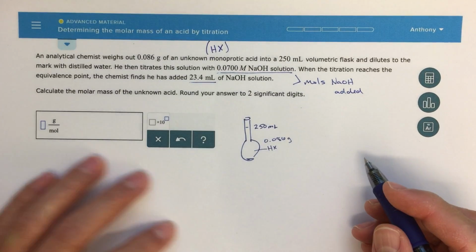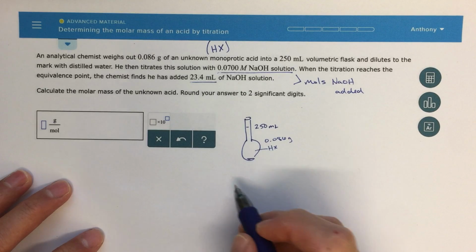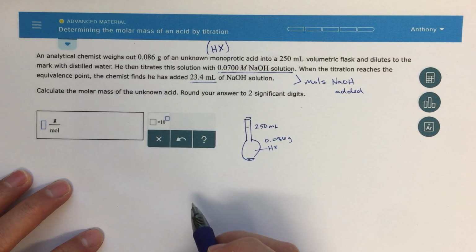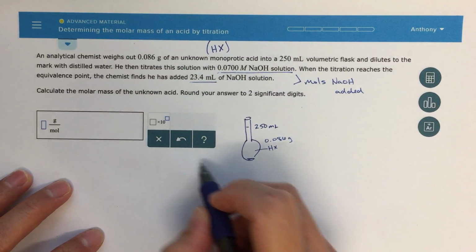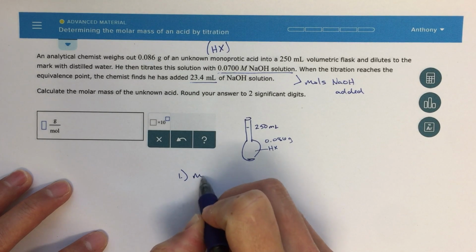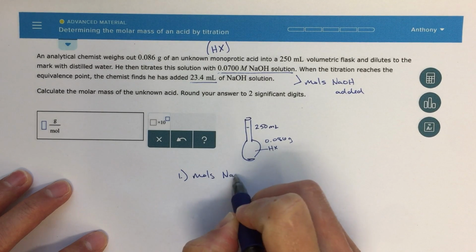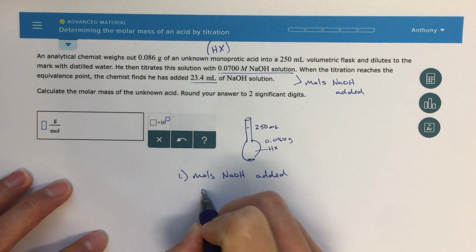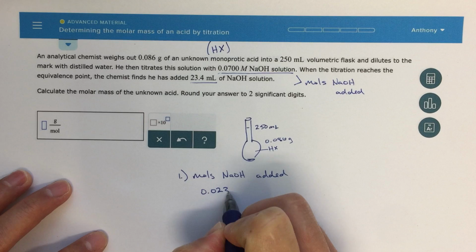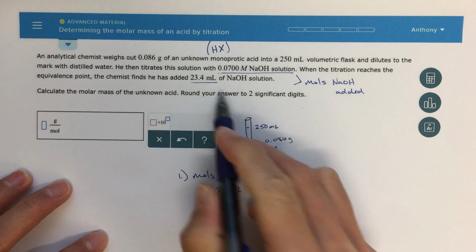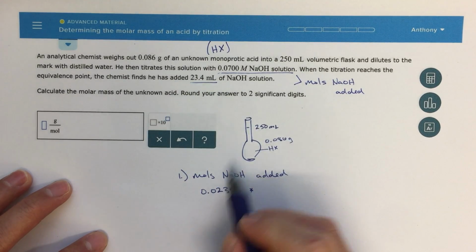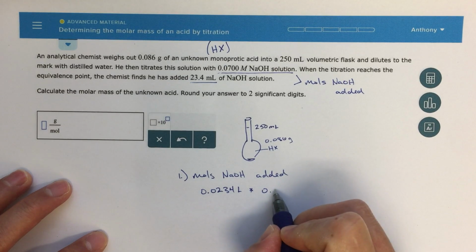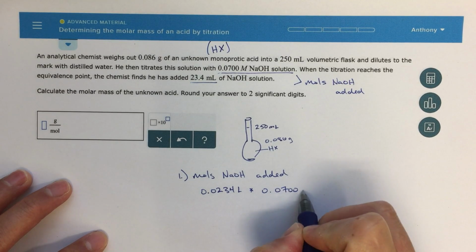So let's go ahead and do some calculations. The first thing I would do is ask, given this information, can I figure out the moles of sodium hydroxide added? So number one, moles NaOH added. That's going to look like this: 0.0234 liters. Make sure we convert milliliters to liters. Then I multiply that by the concentration, 0.0700 molar.